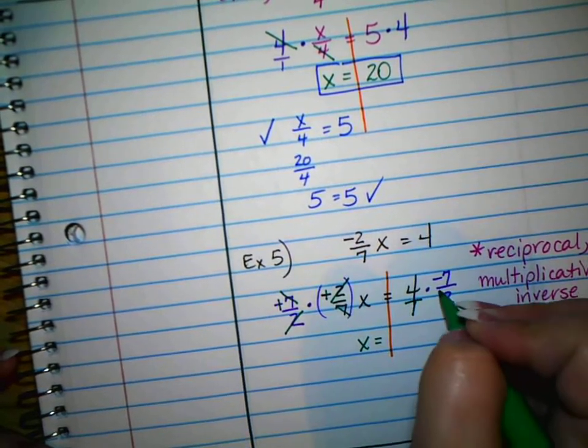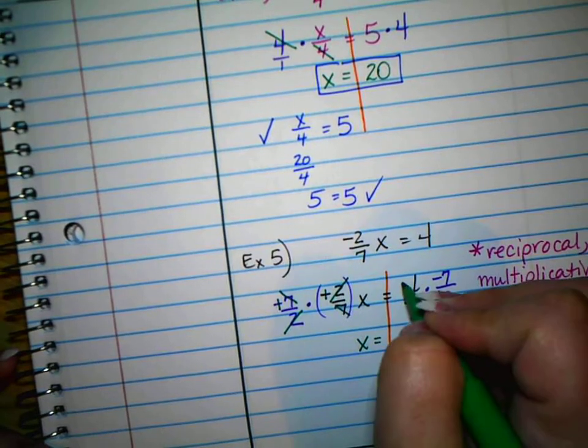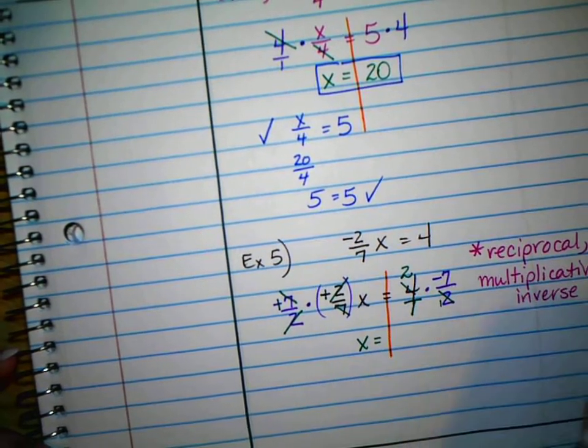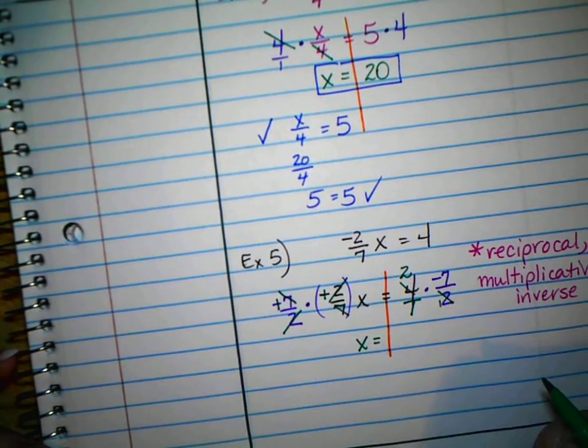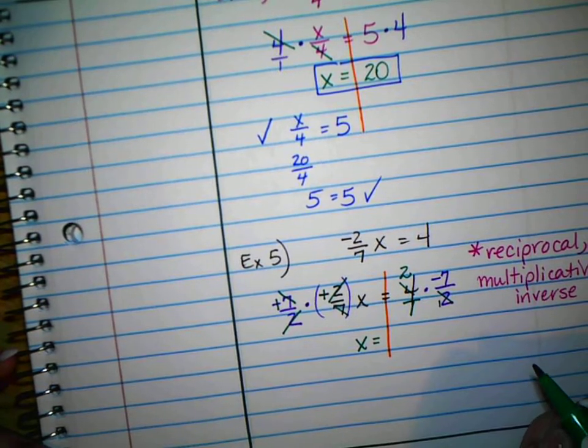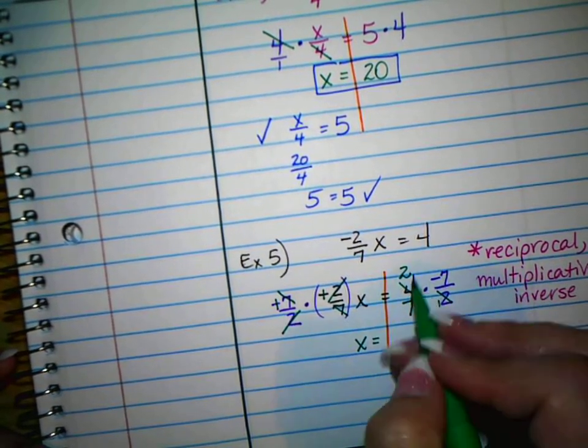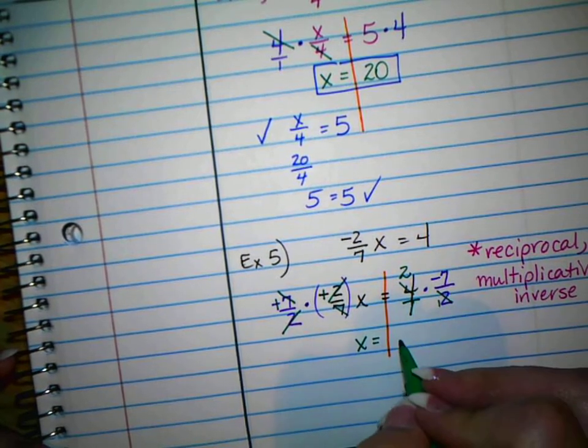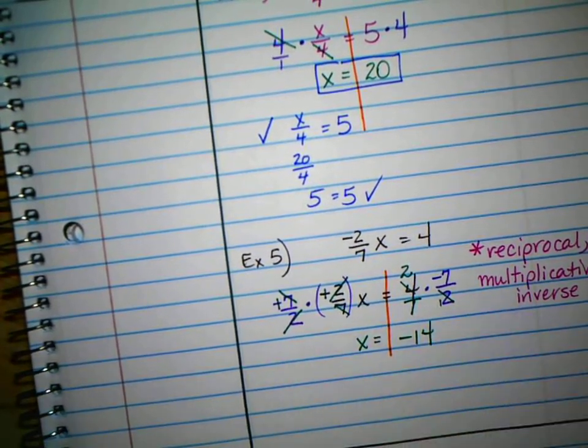Oh, wait a minute. 2 goes into itself 1 time and into 4 twice. Can I reduce that before I actually multiply it? The answer is yes. If you don't want to think about that, could you use your calculator? The answer there should also be yes. But I've got 2 times a negative 7 is negative 14.